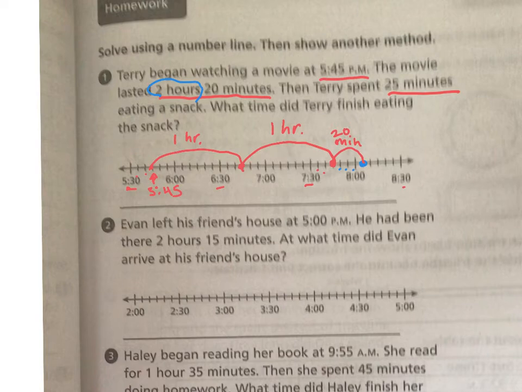Am I done yet? Nope, because then he spends another 25 minutes eating a snack. So I'm going to count by fives again to 25. 5, 10, 15, 20, 25. You should be right here on the last one. Then I loop over and I label how much time that was, which is 25 minutes.